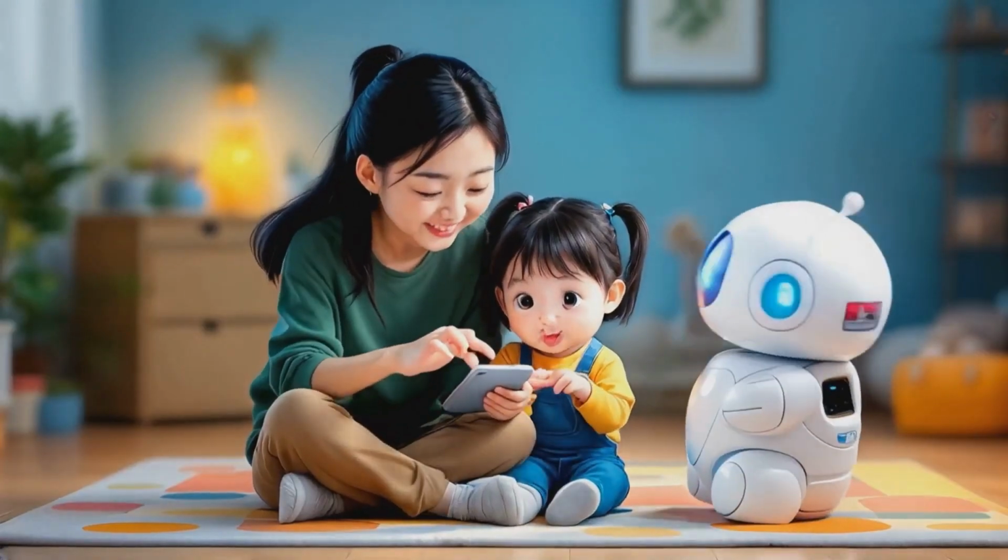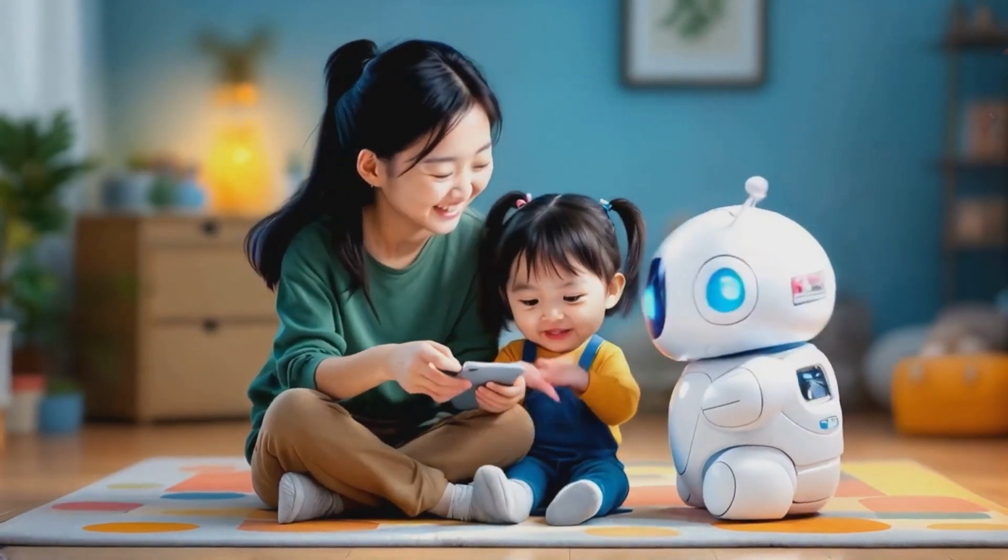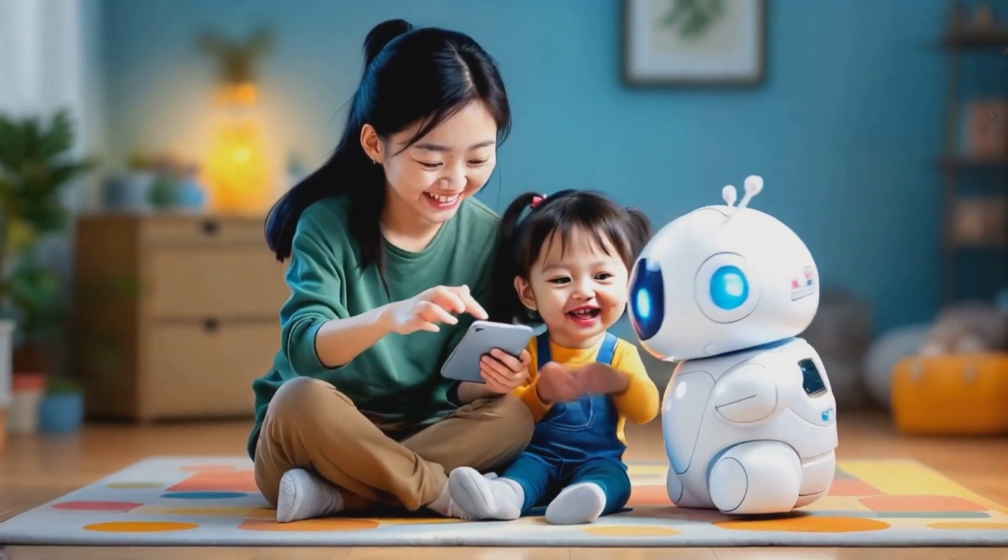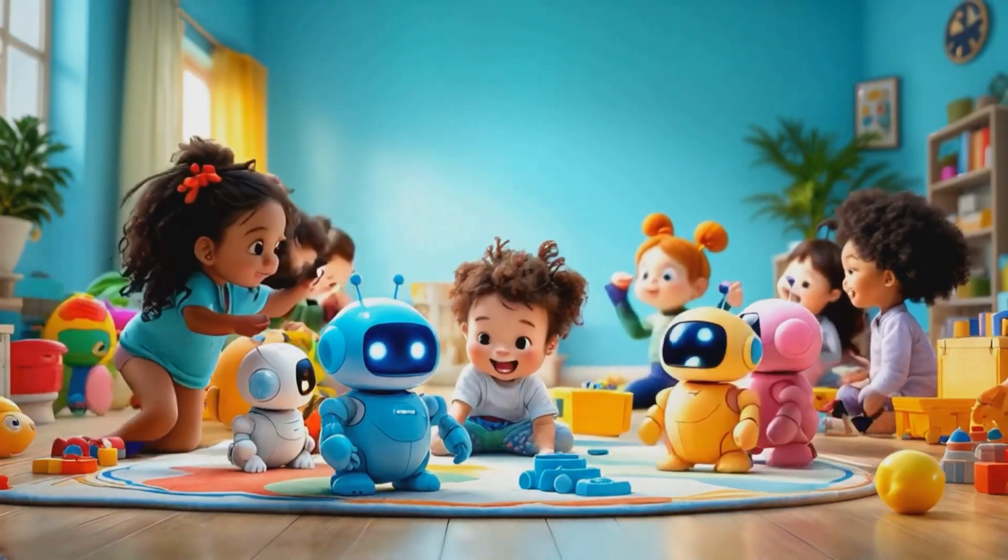With its adorable expressions and easy-to-use app, it's more than a toy. It's a true companion. RoboPause, your child's new best friend.